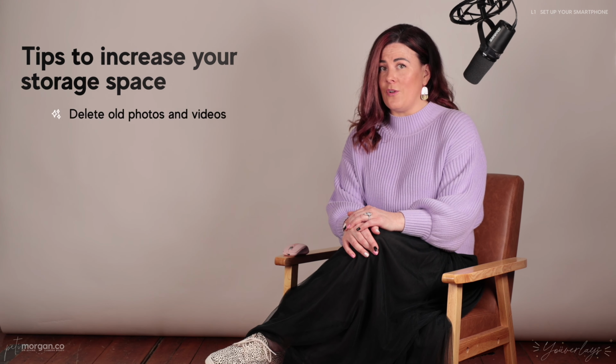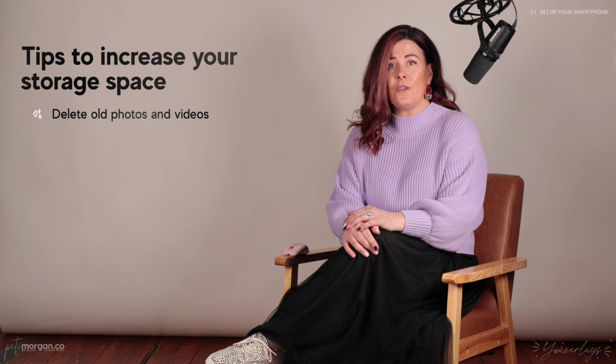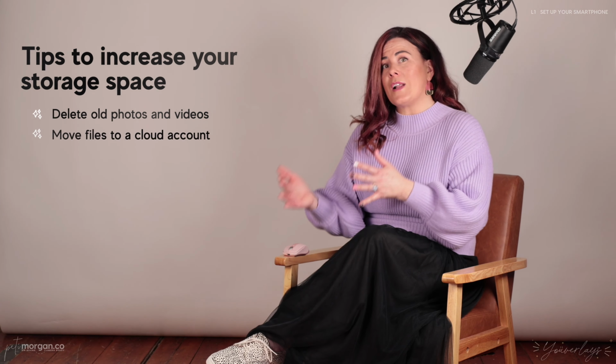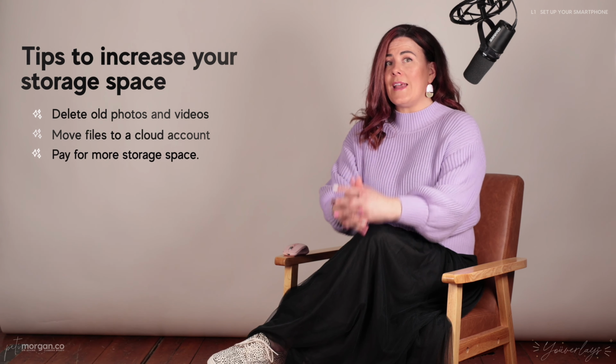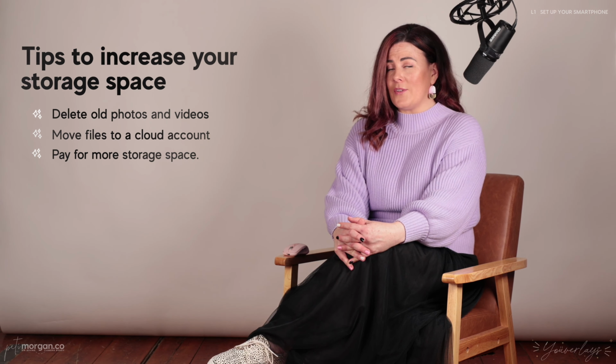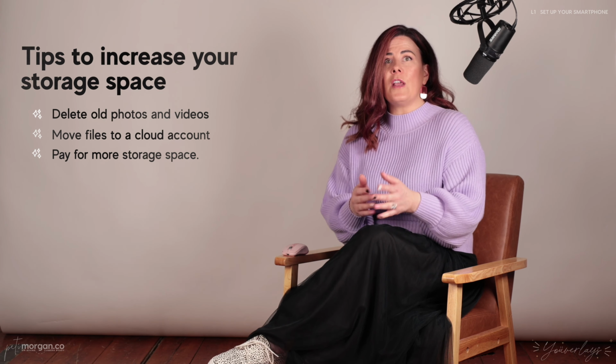Do a clean out of old photos and videos, move photos and videos to a cloud account like Dropbox or iCloud, or upgrade your plans so that you can put more into these cloud accounts and free up the storage space on your phone. Your smartphone and computer might have the ability to seek out larger files to help you with this task. I've tried a bunch of different tools and apps and tend to favour the ones that are paid and therefore ad and spam free.